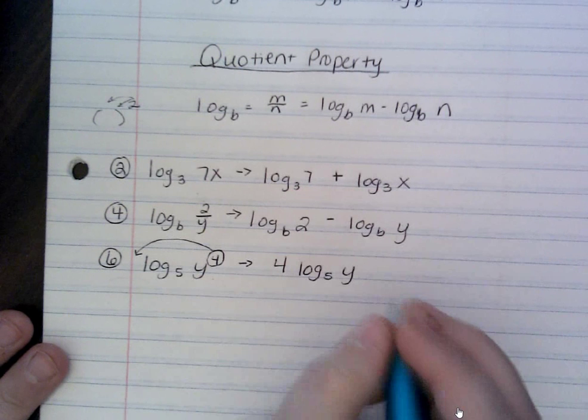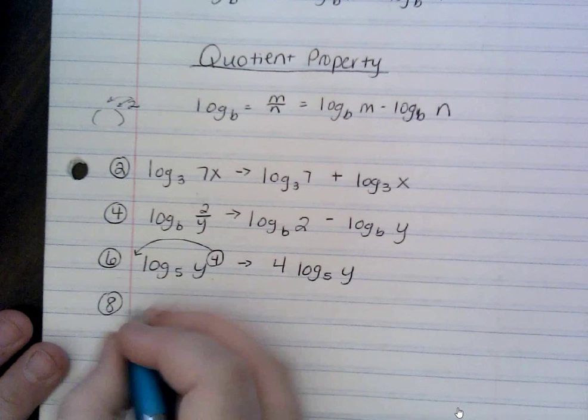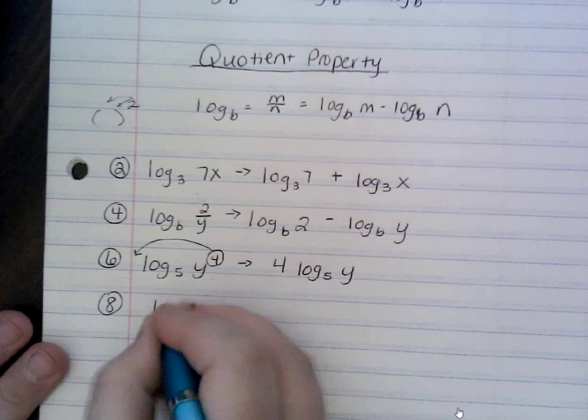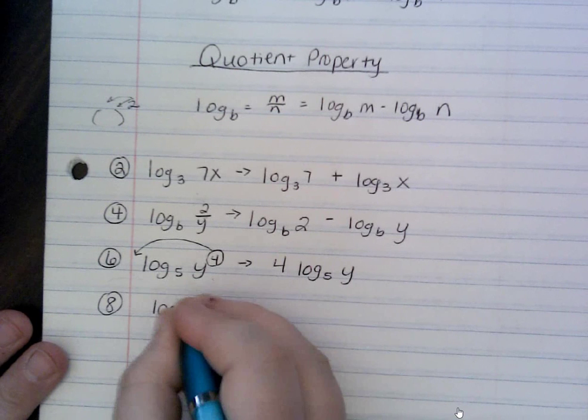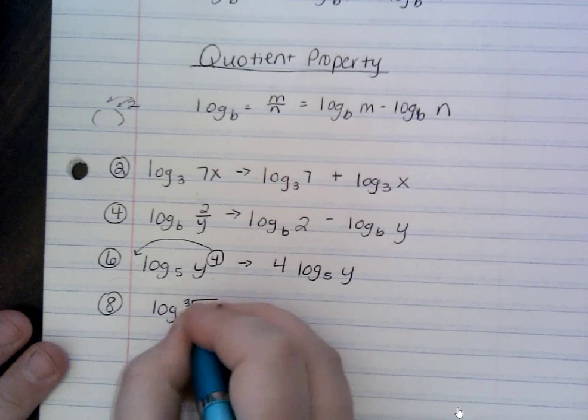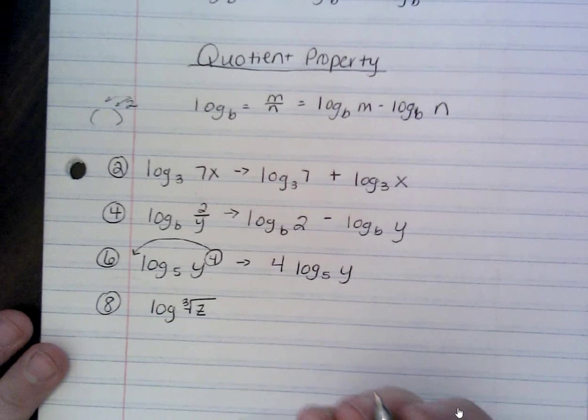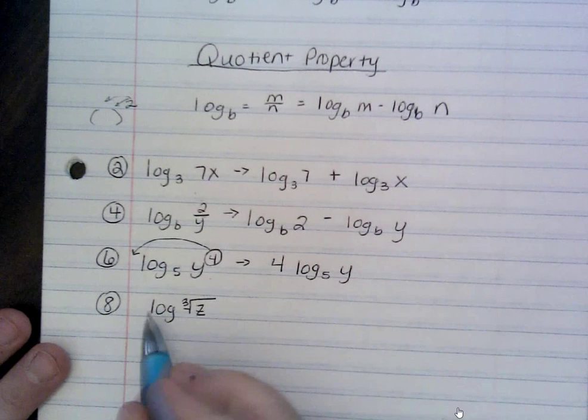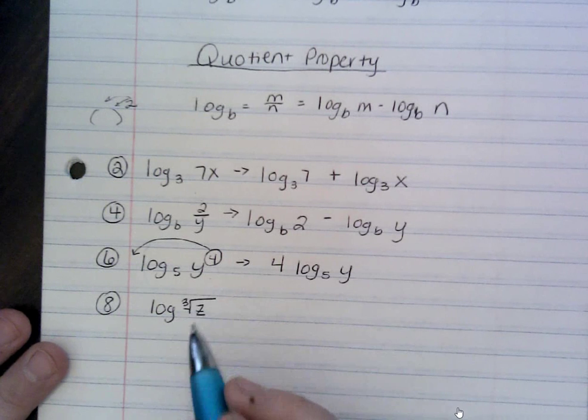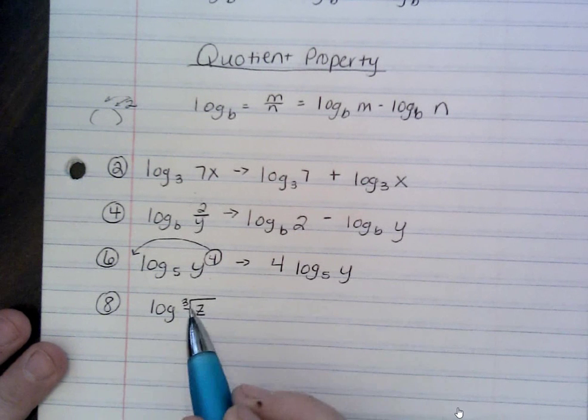Number 8, log of the cubed root of z. Before we can work this problem, I think the easiest way is to change this cube root into an exponent.